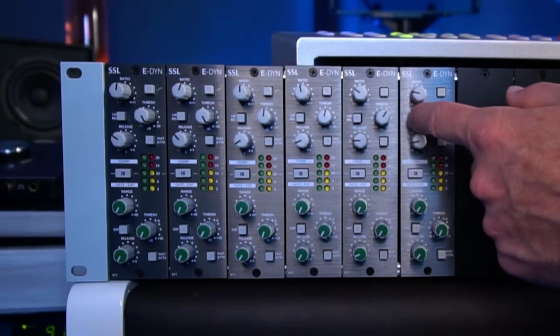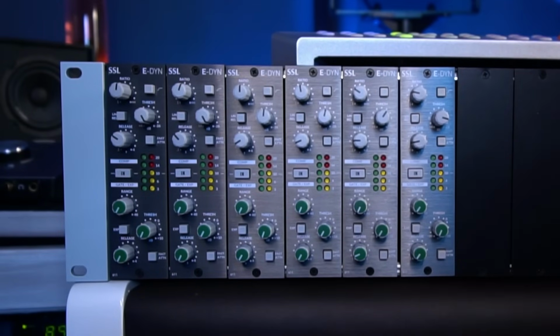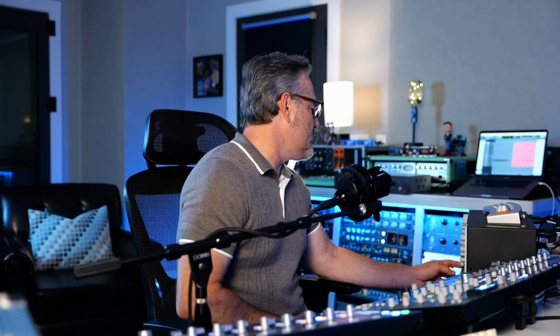Then we also have the linear release option. That's new. So instead of the standard release that SSL has always had as part of these processors, we can engage that, and as it returns to an uncompressed state, it's the same all the time. Part of the sound of so many compressors we love is the fact that it's really fast for the first half of the release, and then it slows down, or vice versa. And so that'll give us a different style of release, which is a fantastic option.